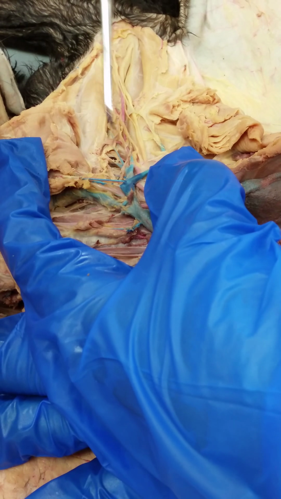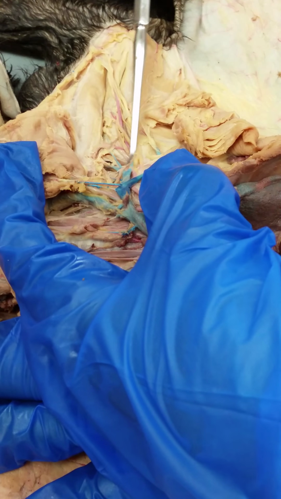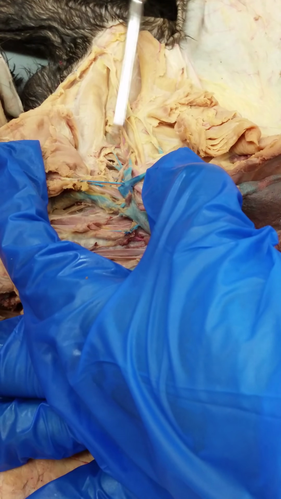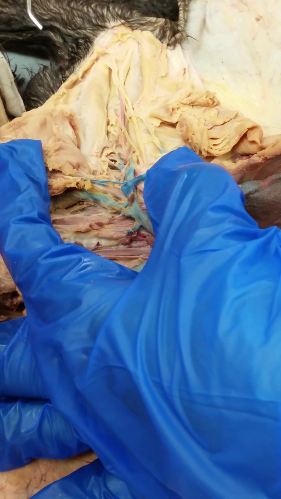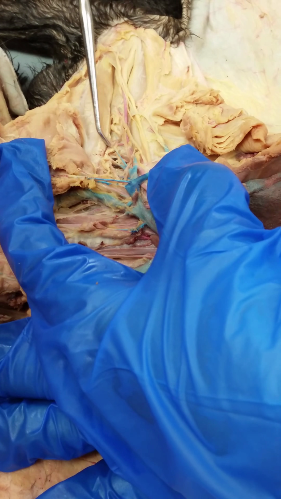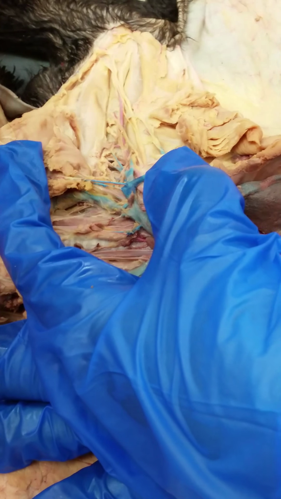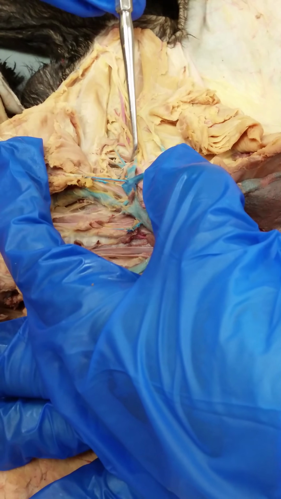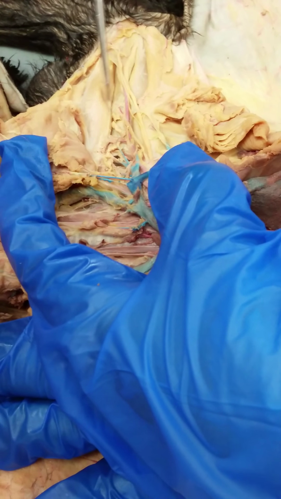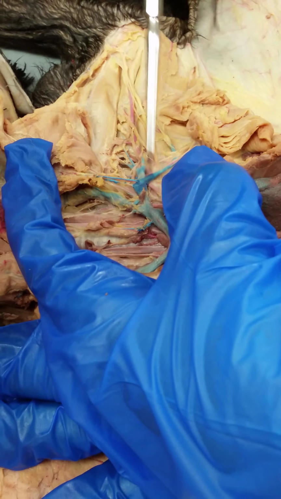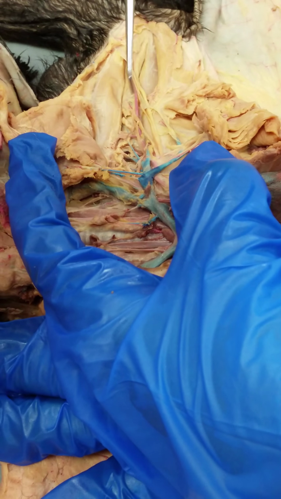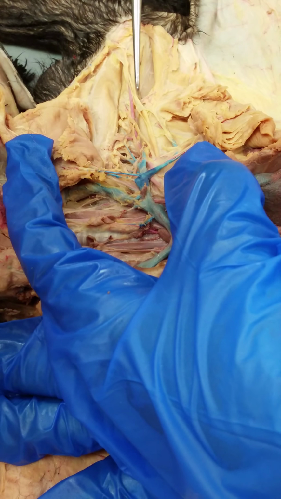So these three in a row are subscapular, anterior humeral circumflex, and deep brachial artery. Okay, so those are the three parallel branches on the top of the brachial artery: subscapular, anterior humeral circumflex, and deep brachial. And then the two coming back off of the brachial artery are long thoracic and thoracodorsal here.